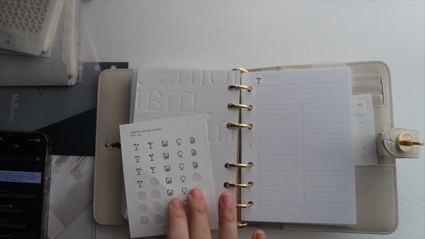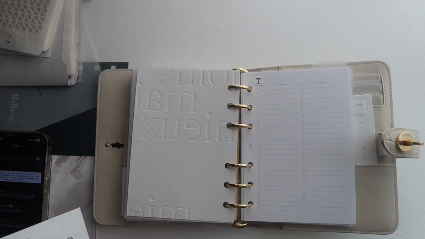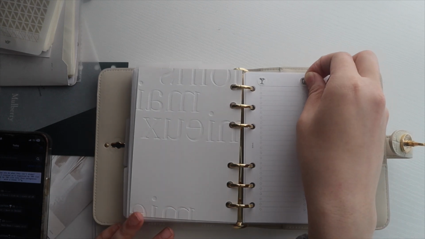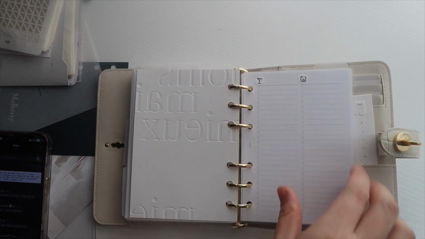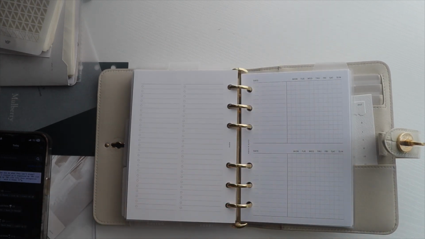And then let's do the reserve collection. After that, and then we'll do on tap and vintage collection.